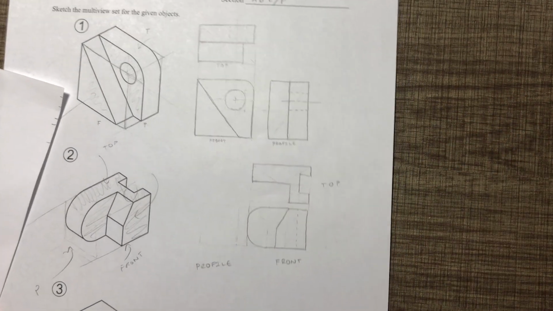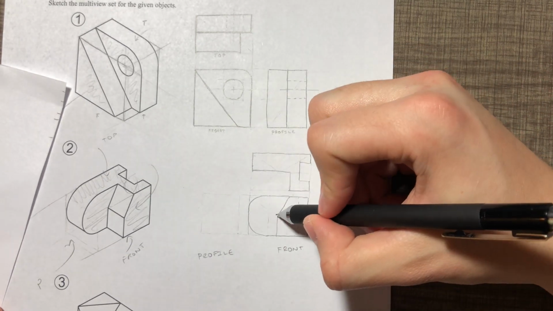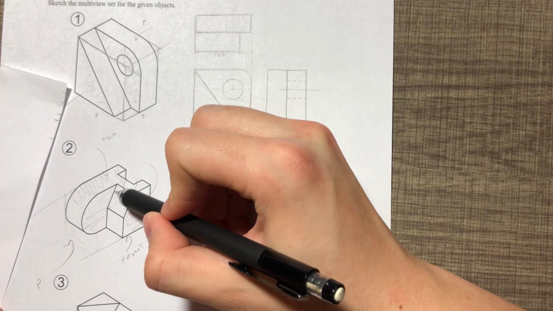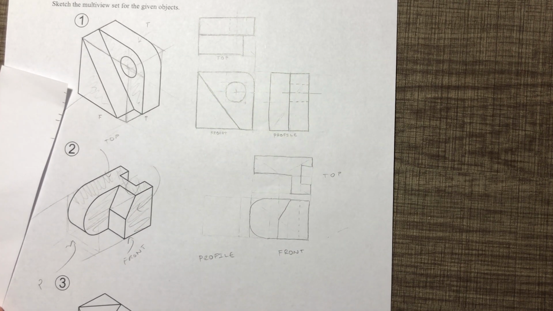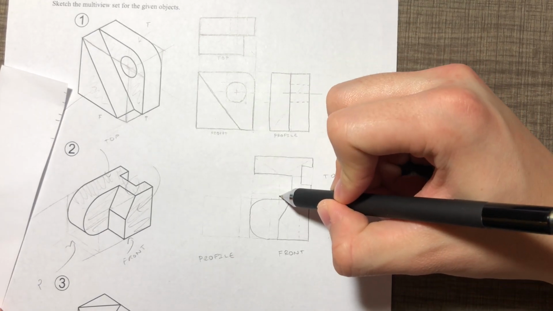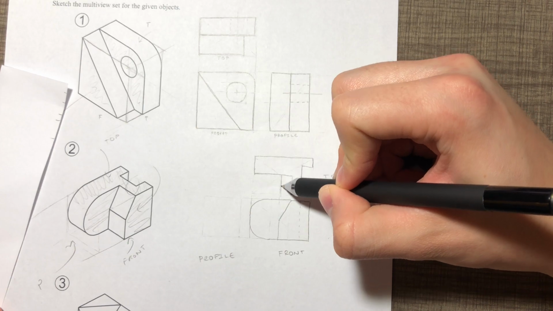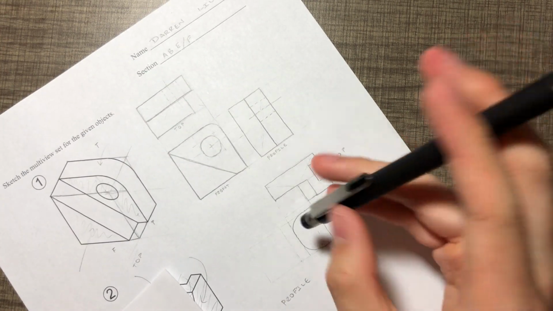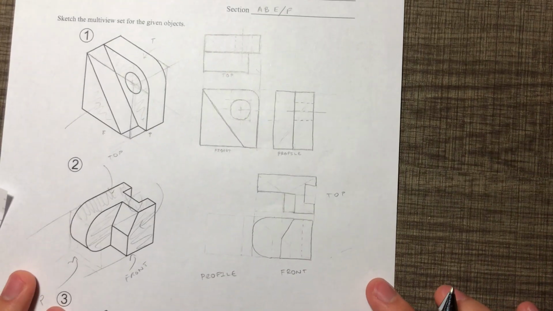Am I done? Is that all I would see? No, it's not. I'm also going to be able to see this. This feature, right? Because even though this is at an incline, with respect to the multi-view, I can still see it. But it's still just going to look like a rectangle. So don't forget about those inclined faces. Okay. Now I'm done with the top view.